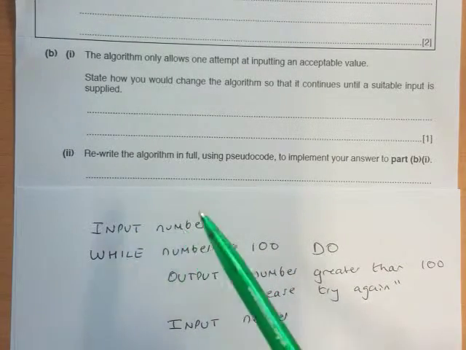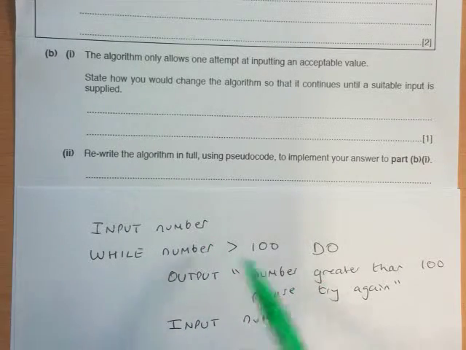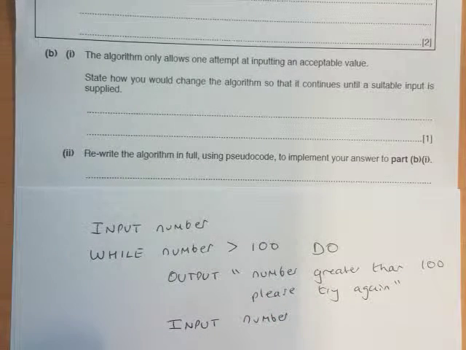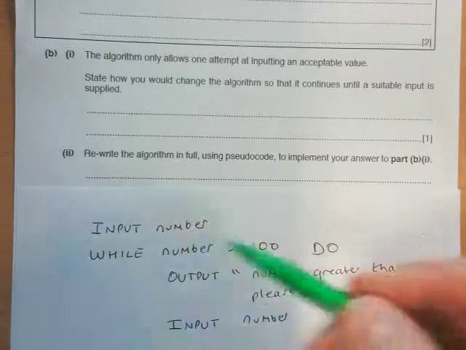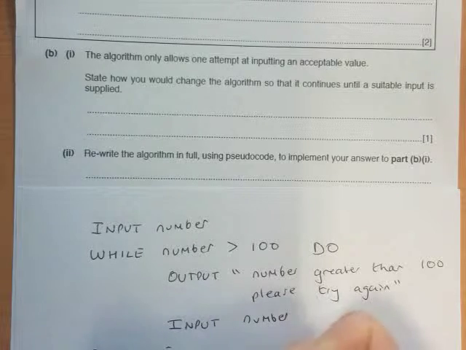If they enter a number here and it's bigger than 100, we're now in our while loop, and they're going to be stuck there until they enter a number that's correct. Just like when we do a for loop, and at the bottom you put next count, here we're going to stop the while loop with an end while.